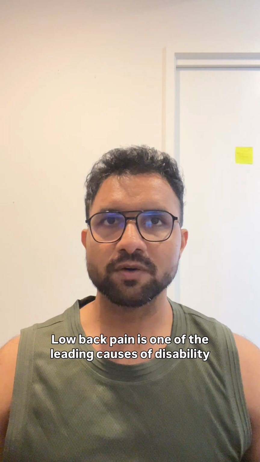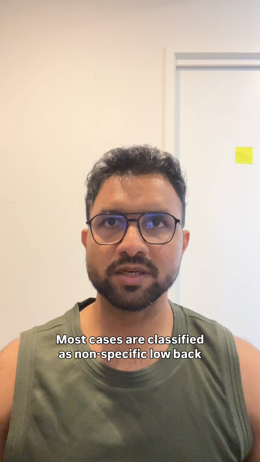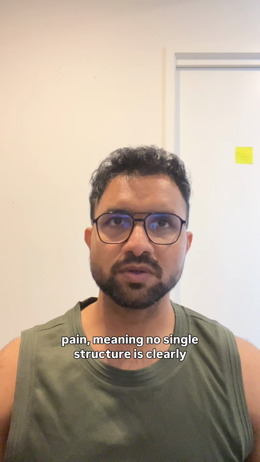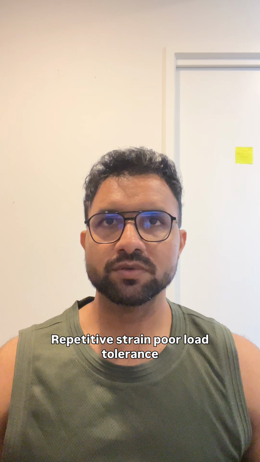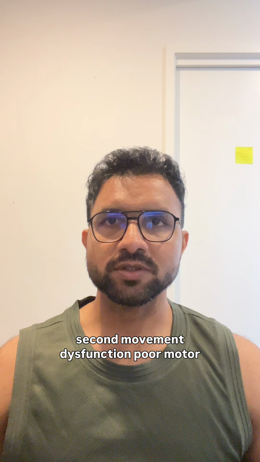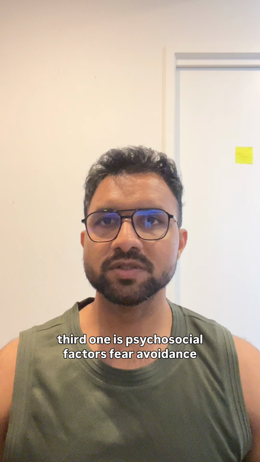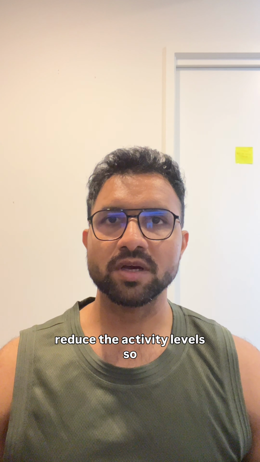Low back pain. Overview. Low back pain is one of the leading causes of disability worldwide. Most cases are classified as non-specific low back pain, meaning no single structure is clearly responsible. Mechanism of low back pain. First, tissue overload, repetitive strain, poor load tolerance. Second, movement dysfunction, poor motor control, altered movement patterns. Third one is psychosocial factors: fear avoidance, stress, reduced activity levels.